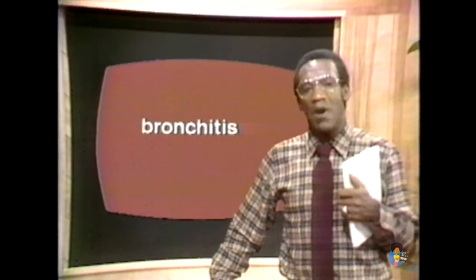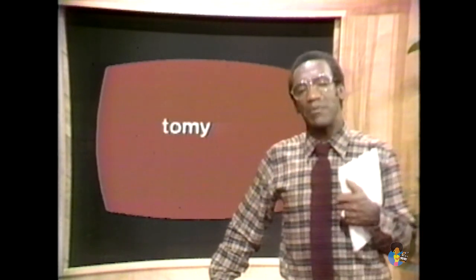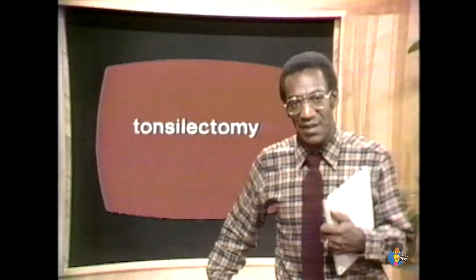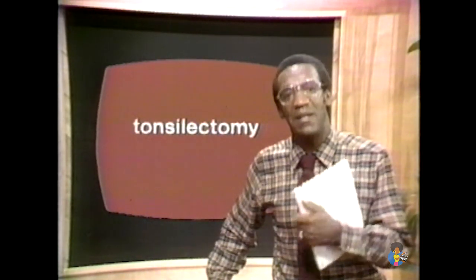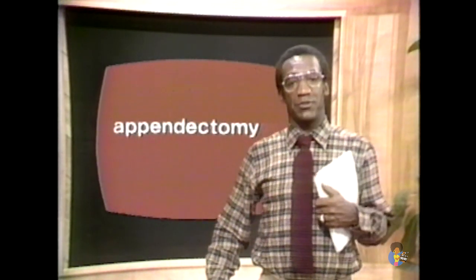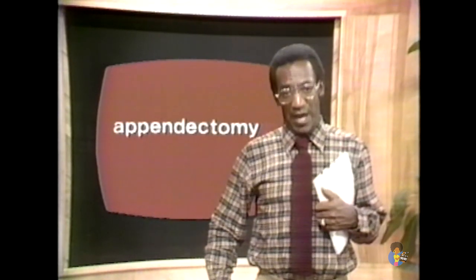Sometimes the best cure for itis of any kind involves another Greek suffix, tomi. Tomi comes from the Greek root meaning to cut, slice, or divide. The best cure for tonsillitis is a tonsillectomy, cutting or slicing away the tonsils. So, when appendicitis threatens, you may need an appendectomy. Have the little devil out.